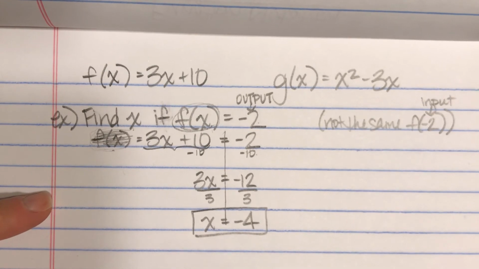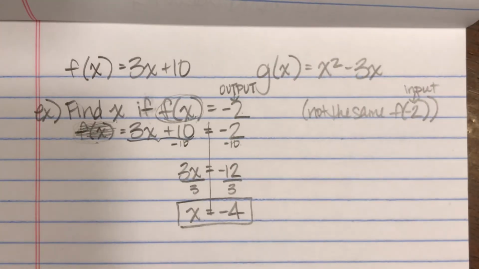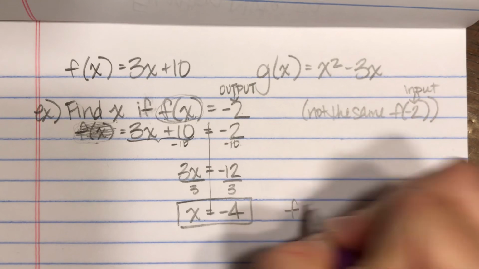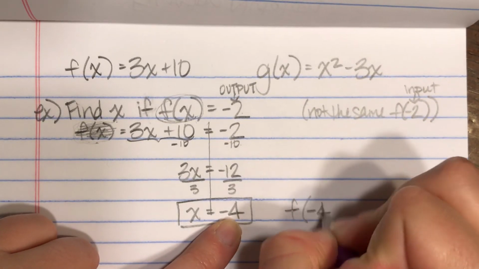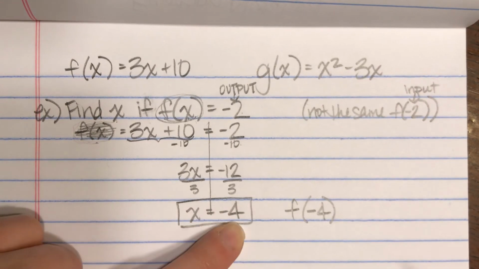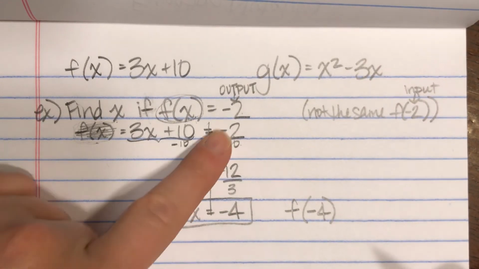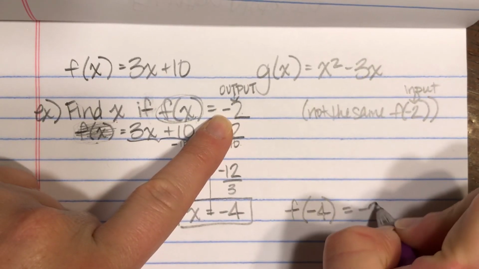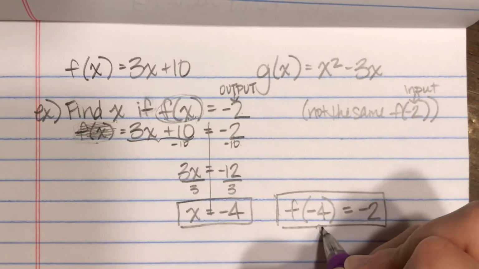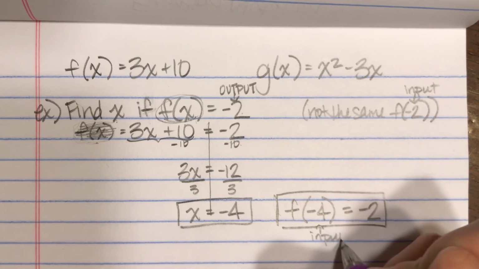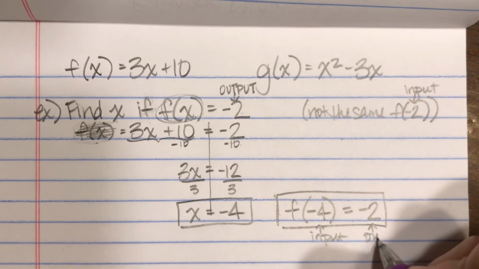If you really want to be awesome and clear, you could say, okay, so my f formula, if I use a -4 input for my x value, then I can get an output of -2. This is even better because it's clearly stating that input and output.